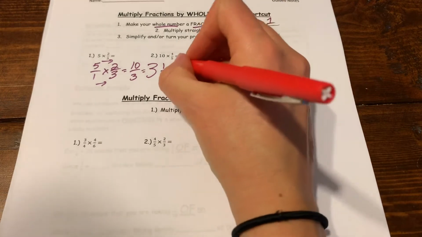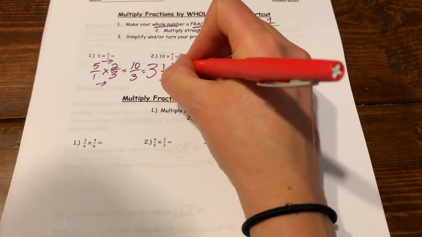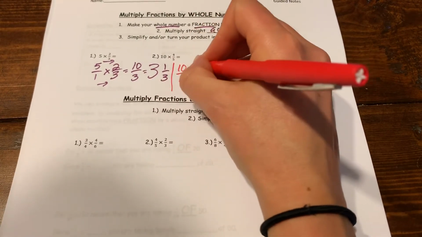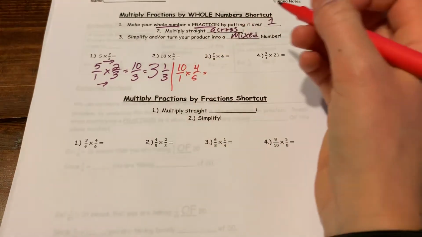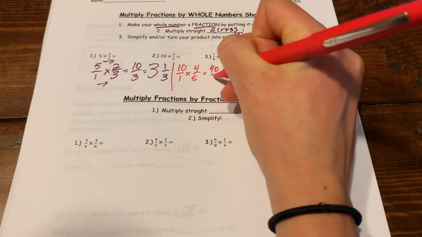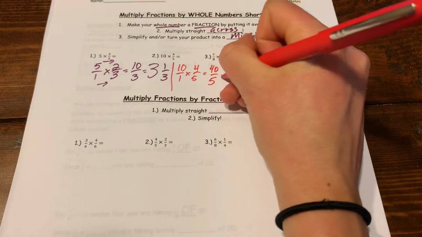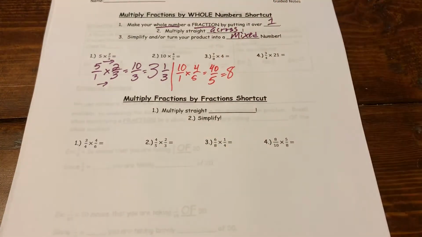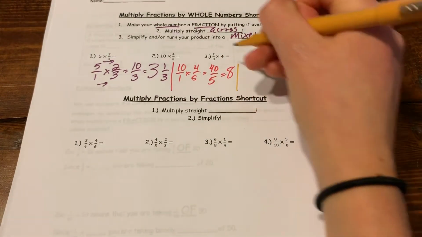10 times 4/5. So I have 10 over 1 times 4/5. I'm going to multiply straight across and I get 40/5. 5 goes into 40, 8 whole times, and we're done. Let's do the next example, number 3.